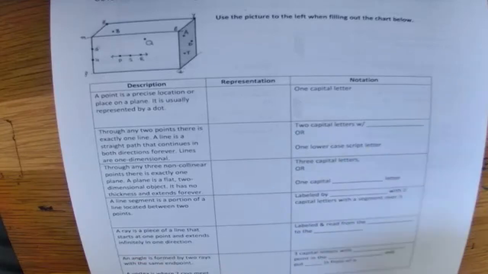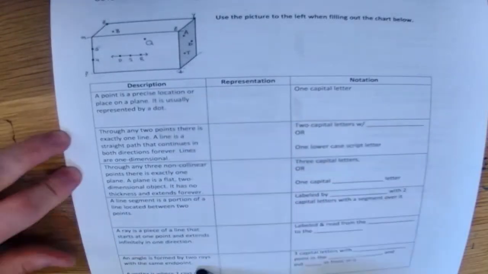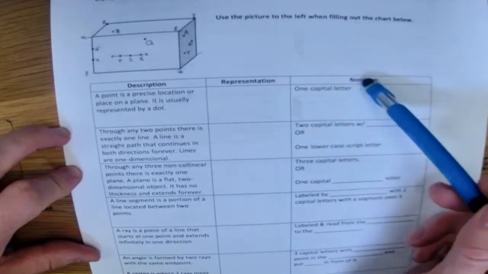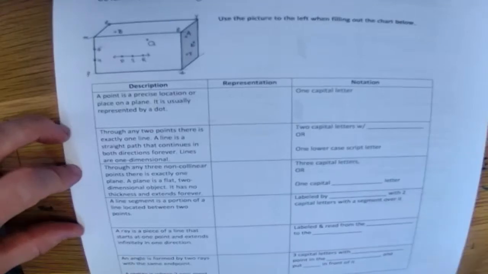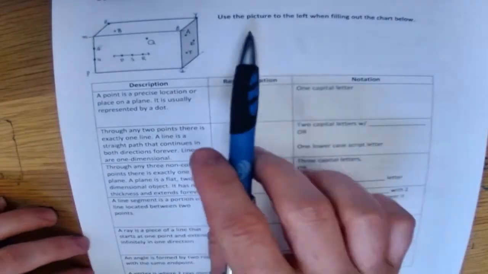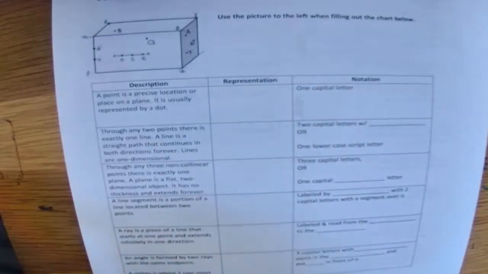We are now looking at the bottom part of this page. This is our vocab. They give us a description. We're going to draw a representation, and the notation is how you would write it without a picture. I know it says use the picture on the left to fill out the chart below, but when I do my representation, I probably won't use the picture.